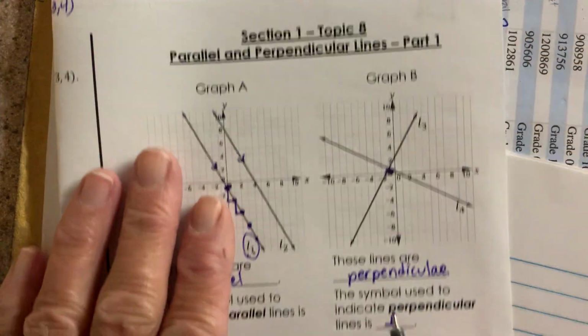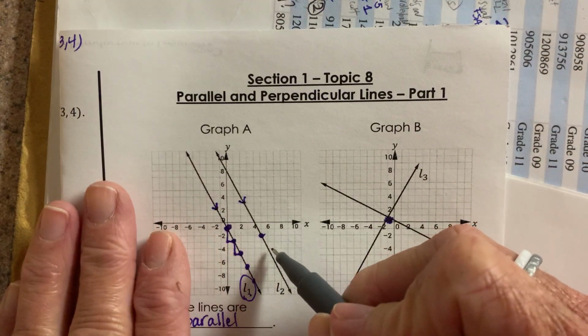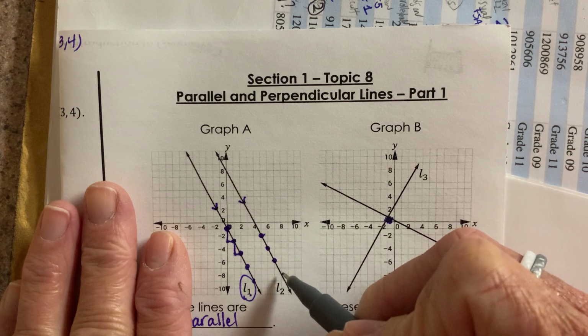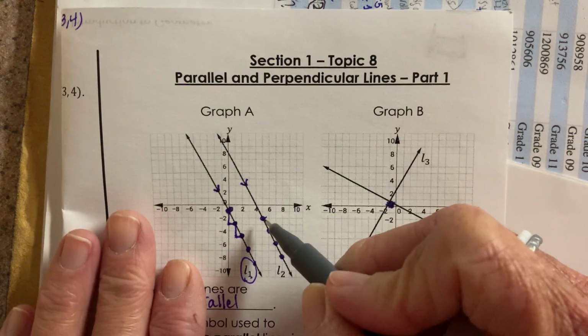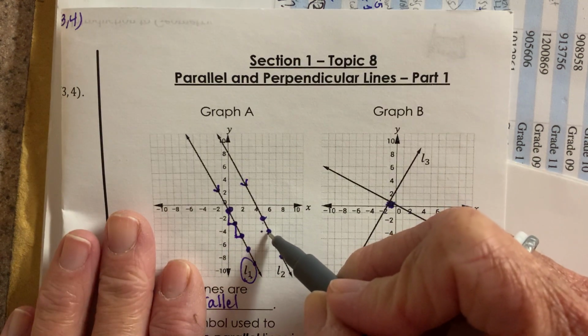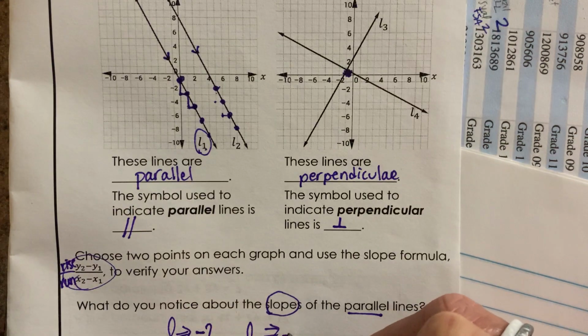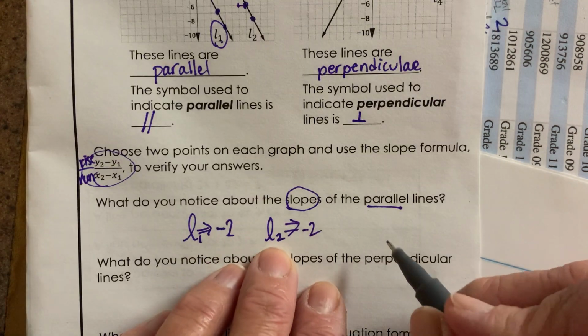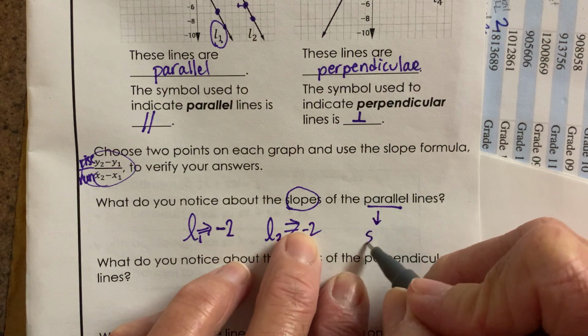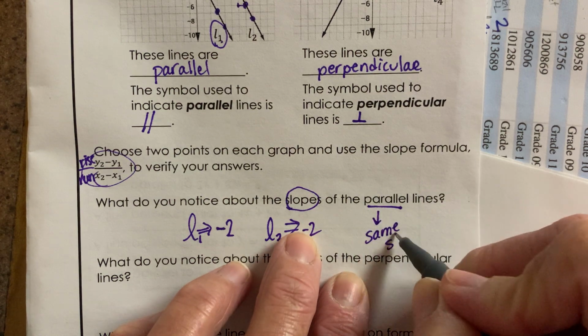And line L sub 2, again, just pick some good points right on that line. Sure enough, it also looks like we're going down 2, left 1, down 2, left 1. It also has a slope of negative 2. So the parallel lines seem to have the same slopes.